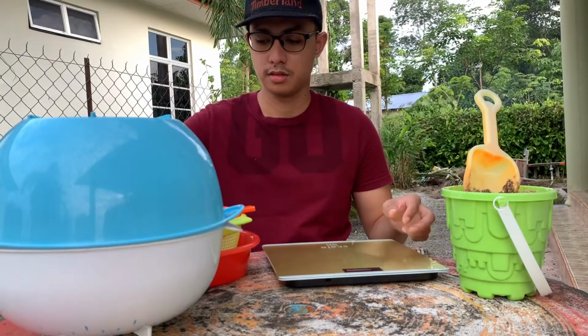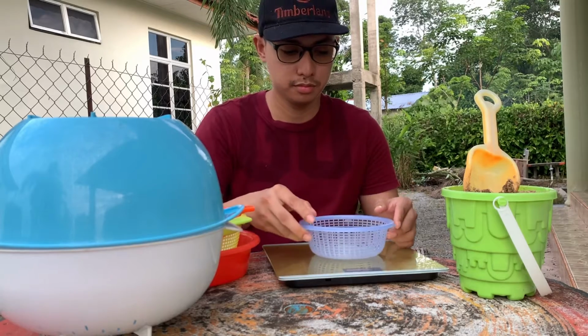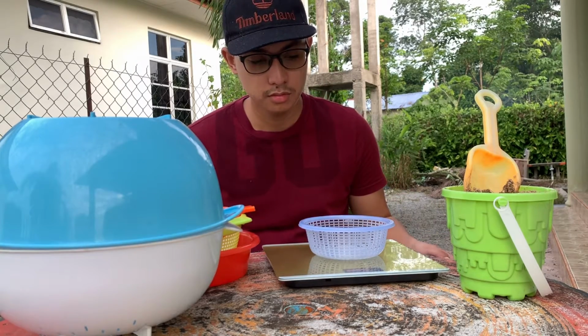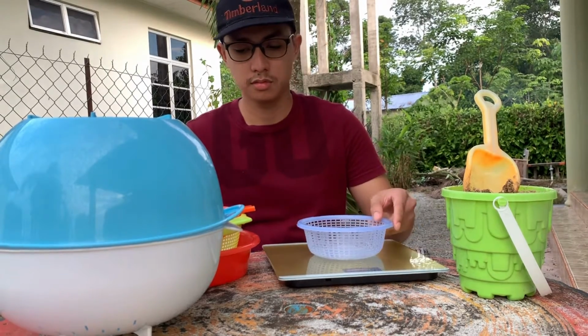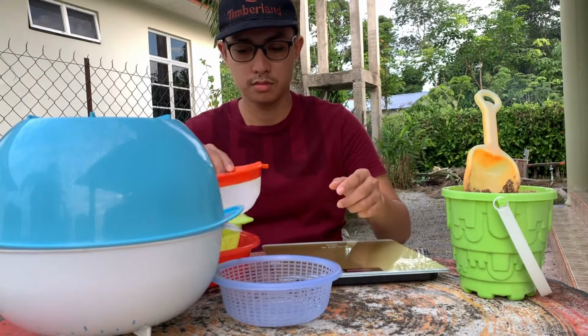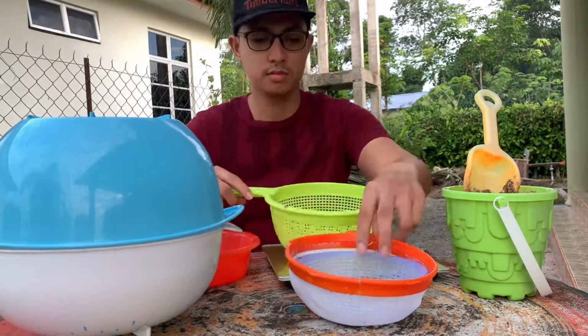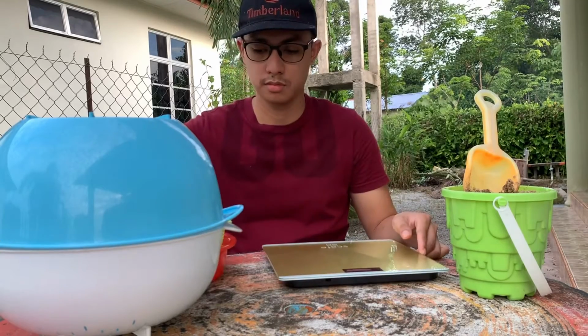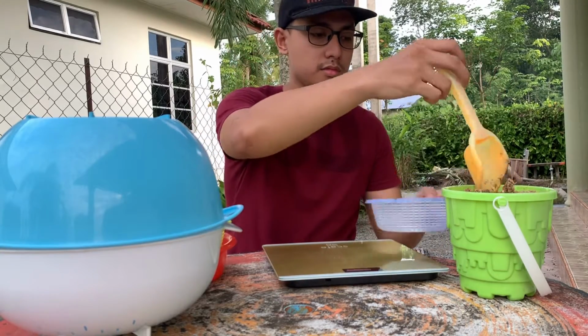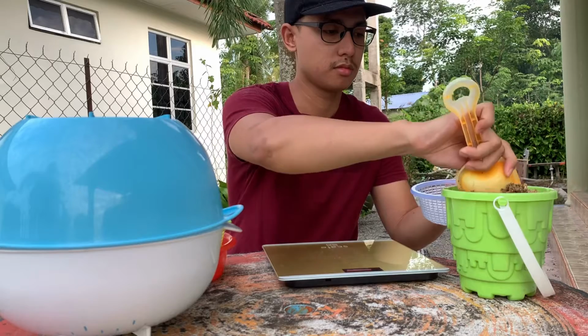So for this experiment, first we need to take the mass of each pan. And then we take the soil and put it on a pan.